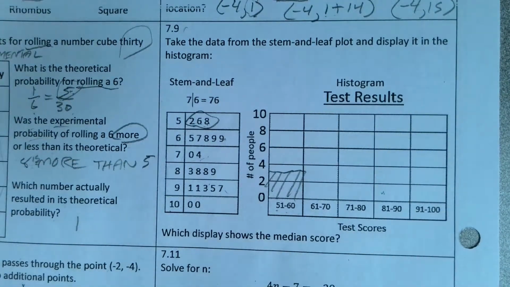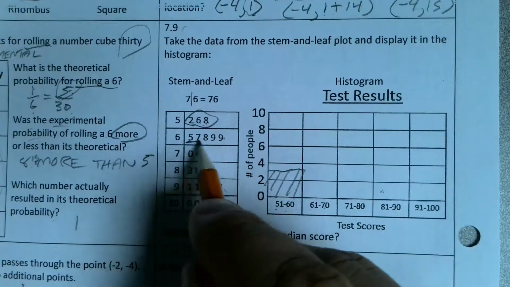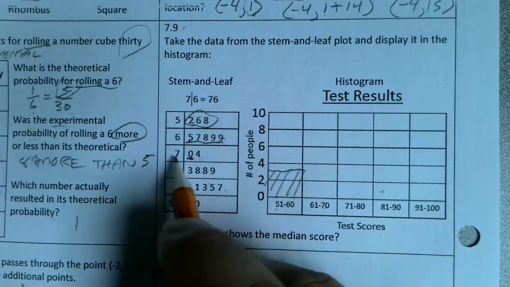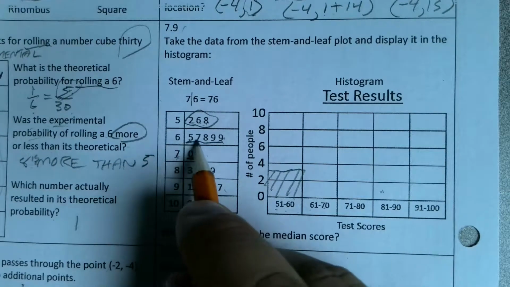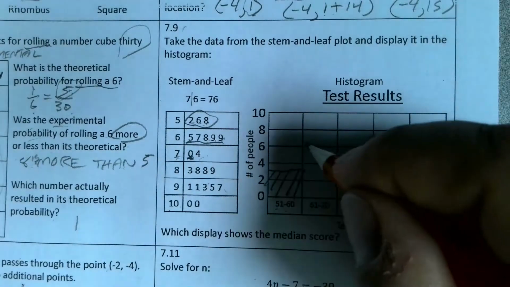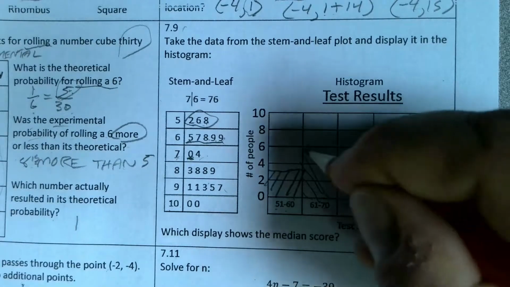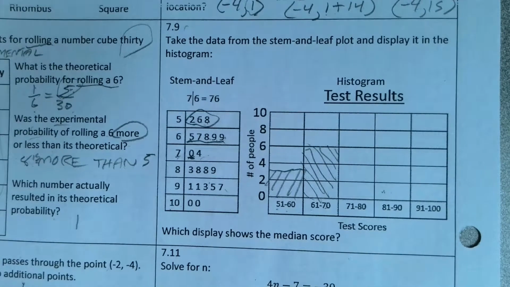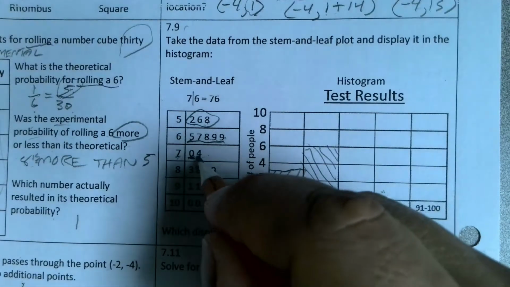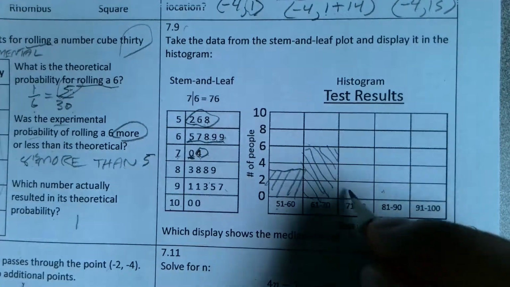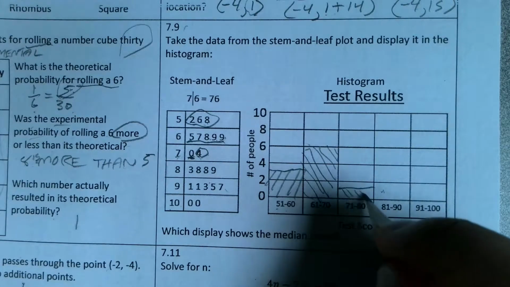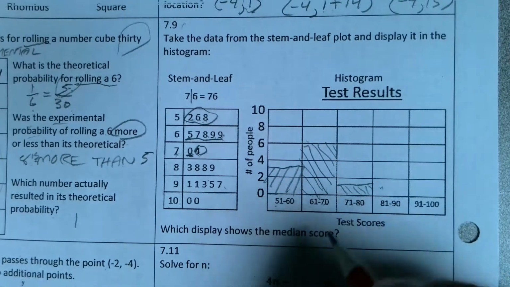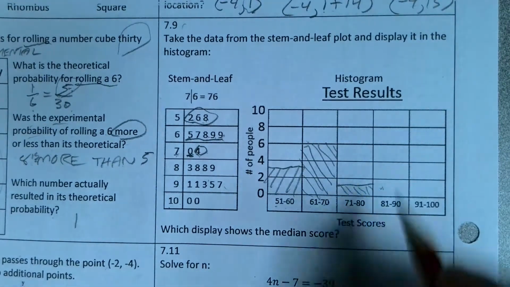Here's where it can get confusing. 61 to 70. Well, these are all in the 61 to 70 zone. But then also look at that next row. There's a 70. So that's 1, 2, 3, 4, 5, 6 items. So I'm going to go ahead and shade up to 6. 71 to 80. Well, there's only this guy. So there's 1. Now don't spend all your time shading in the tables. Some kids just sit there for hours and try to color it in perfect. You don't have to do that.